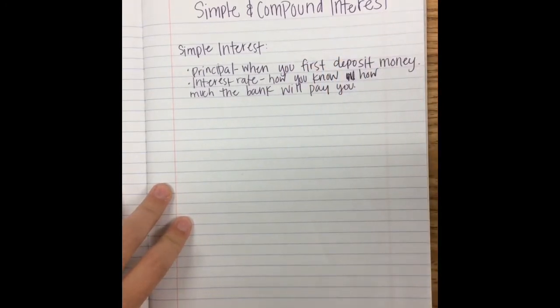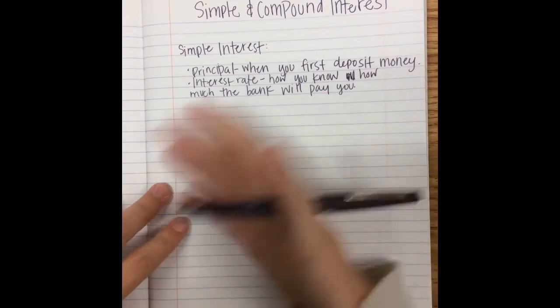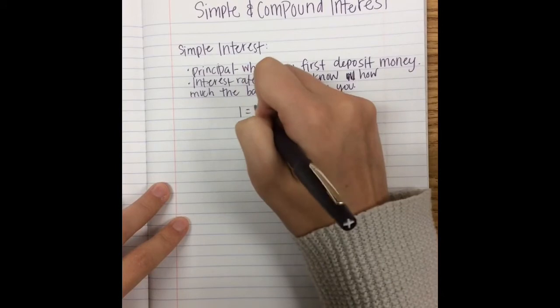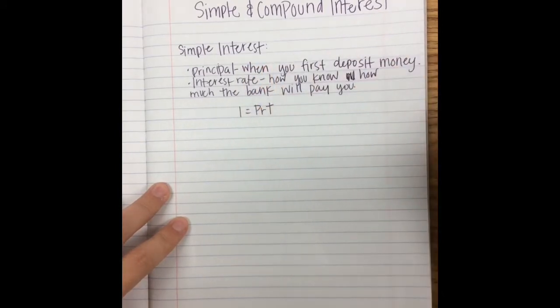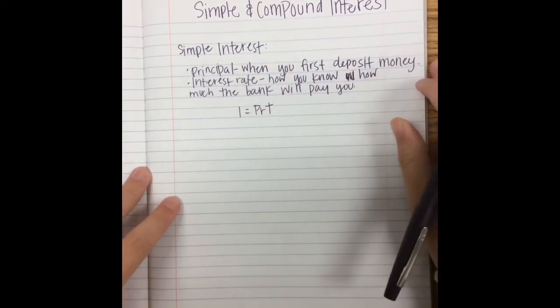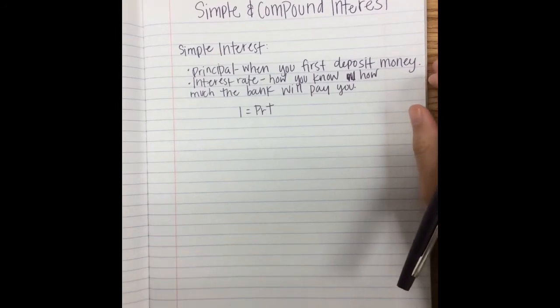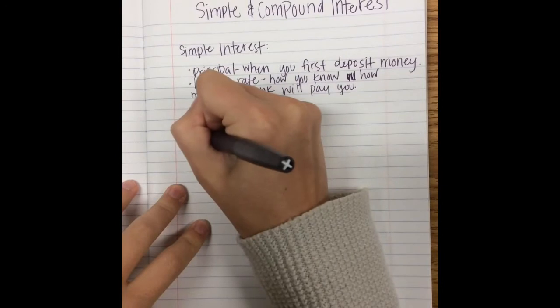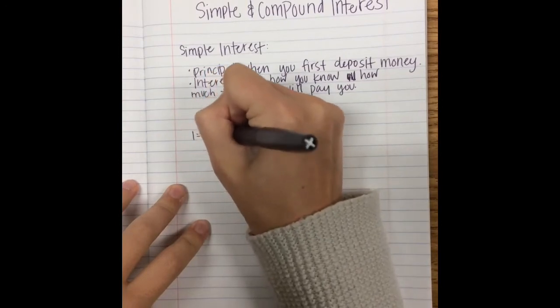Okay, so we use a formula for simple interest. It is I equals PRT. Okay, and that's on your formula chart, so you don't have to memorize it. But let's talk about what each of these letters represent. So I is interest.